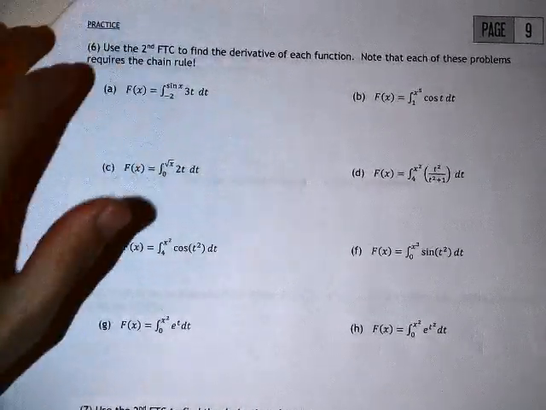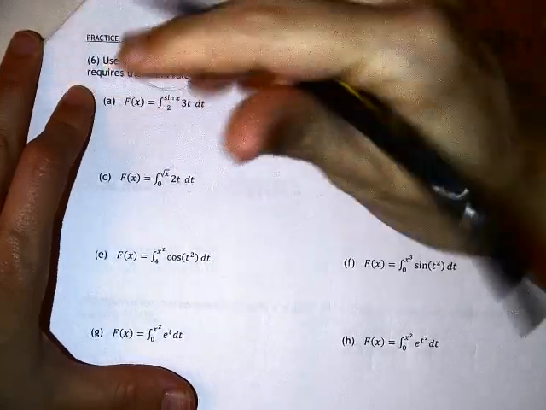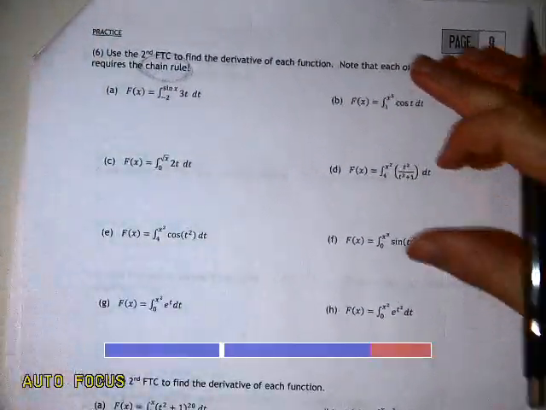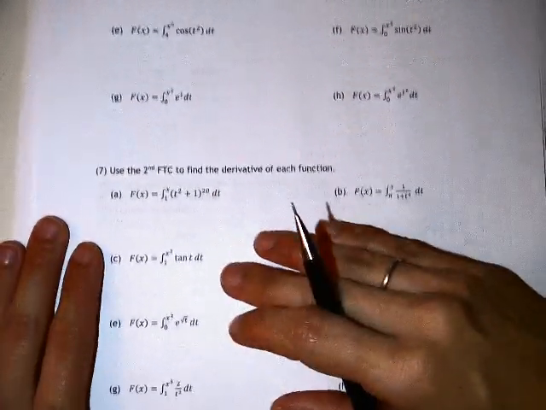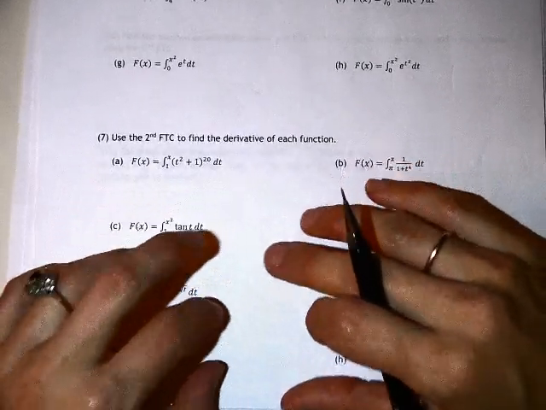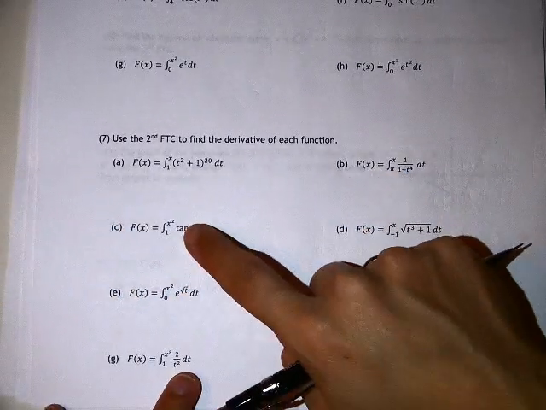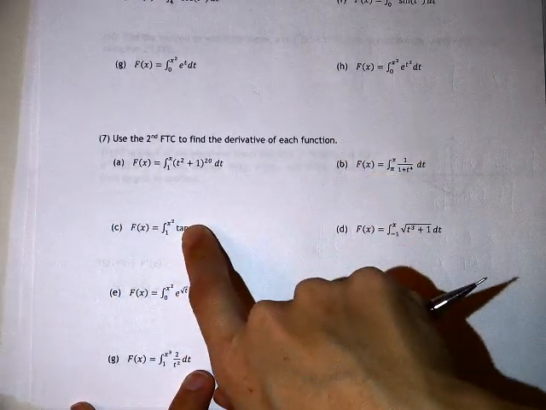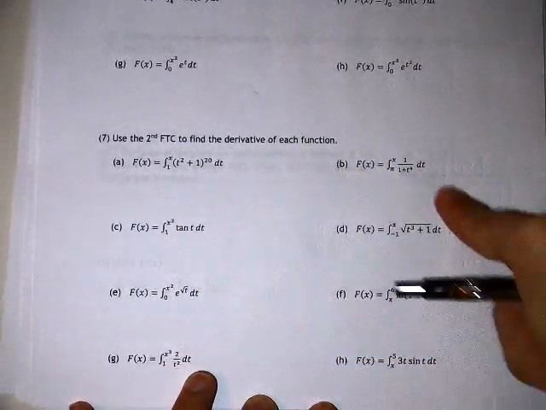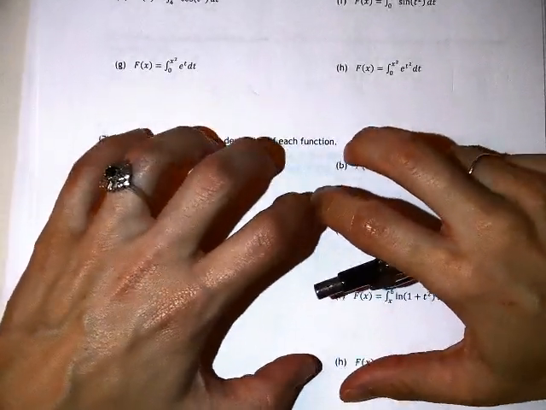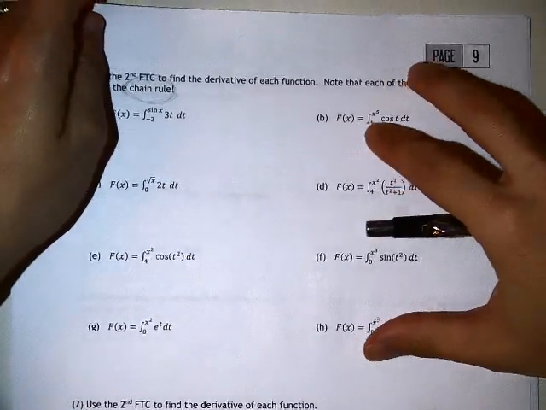So question number 6, at the top of page 9, is all about the chain rule, where question number 7 is where both of those tricky situations intermix. In question number 7, you'll see some chain rule questions, like letter C. You'll see some questions where the limits are switched, like letter F, and they'll be mixed together. So question number 7 is really where we're going to tie it all together. Question number 6 is exclusively practice with the chain rule.